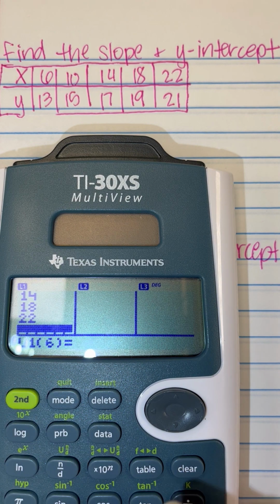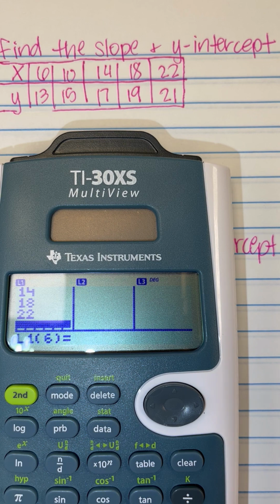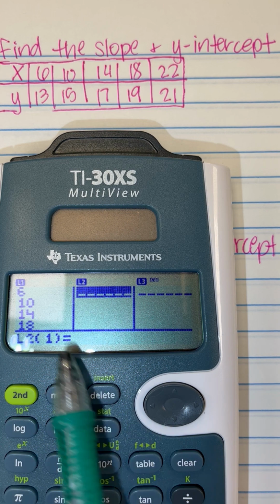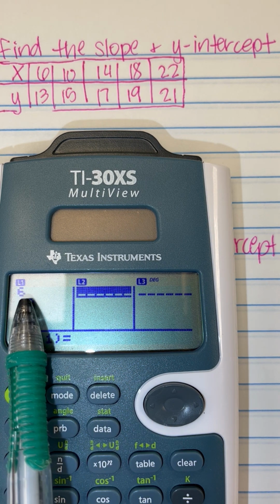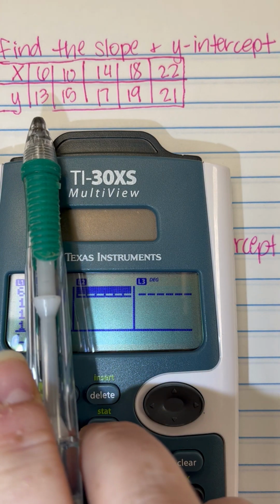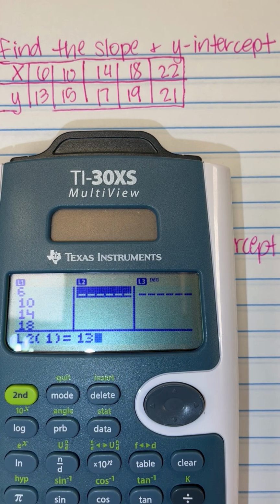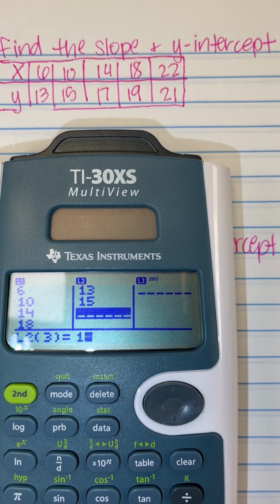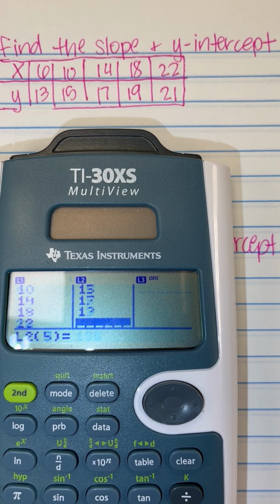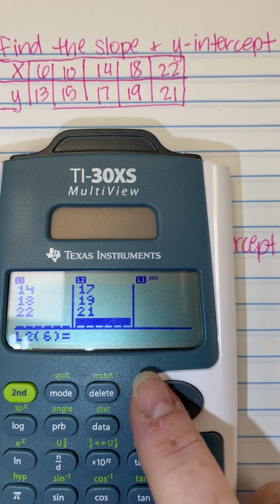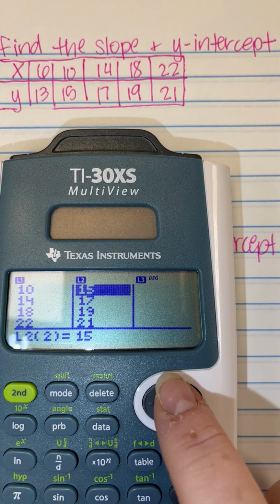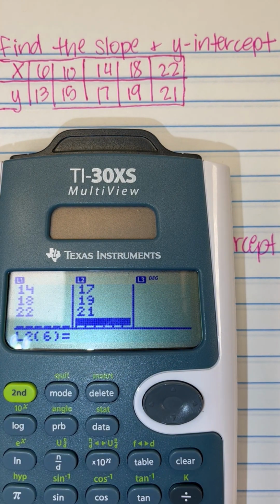Now I need to put in my Y values. How do you think I get over to the Y column? Right here. Hit the right arrow. Now I'm back up at the top, with my 6. You do have to be careful to make sure you're putting the points that go together, together. So now I put in 13, enter. And there you can see that coordinate 6, 13. Then 10, 15 goes with it. And then 17, 19, 21. I can scroll up and double check that all my points are there. Now I've got the table put in.